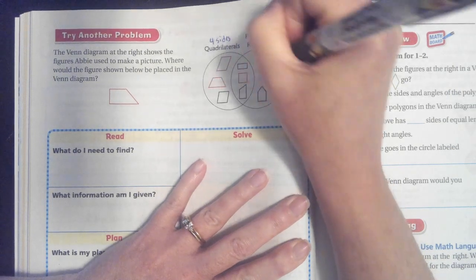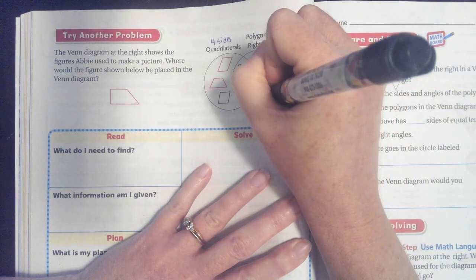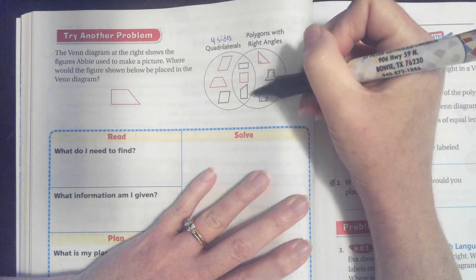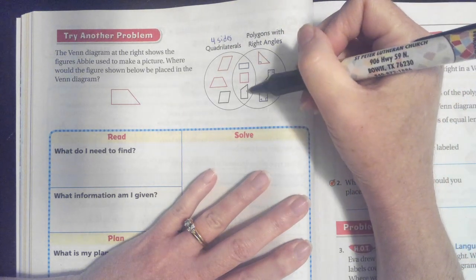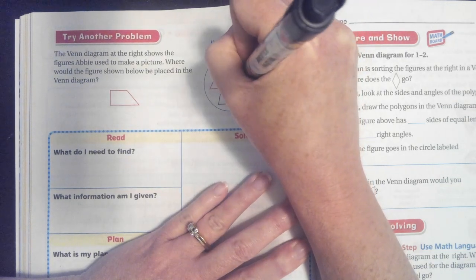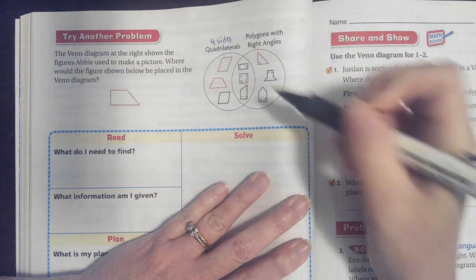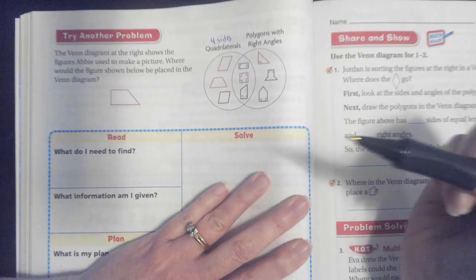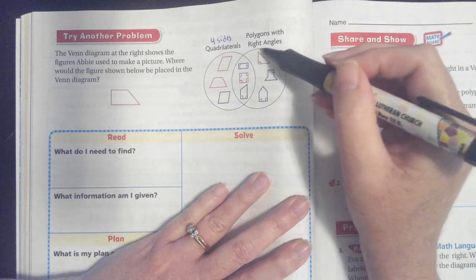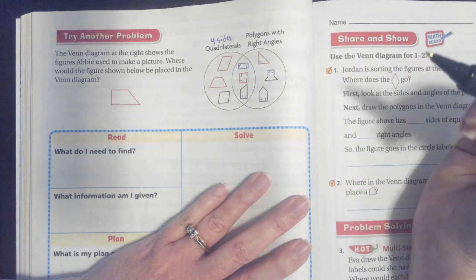So we see all of these have at least one right angle in them. And then the ones in the middle have 4 sides and they have right angles. The ones over here have 4 sides but don't have right angles, and the ones over here have right angles but not 4 sides. 3 sides, 1, 2, 3, 4, 5, 6, 1, 2, 3, 4, 5 on that one.